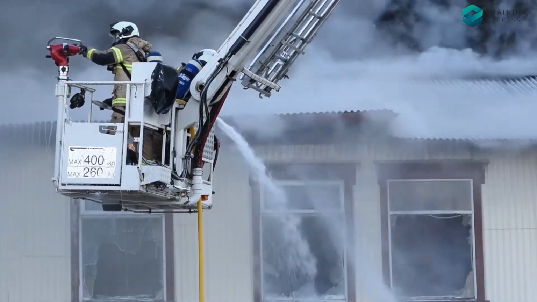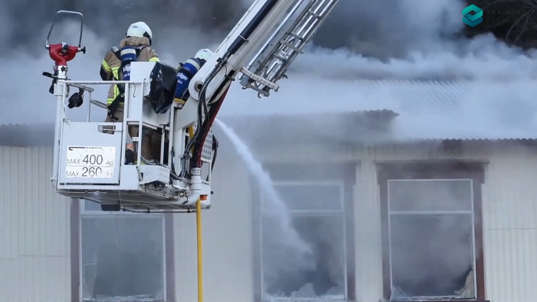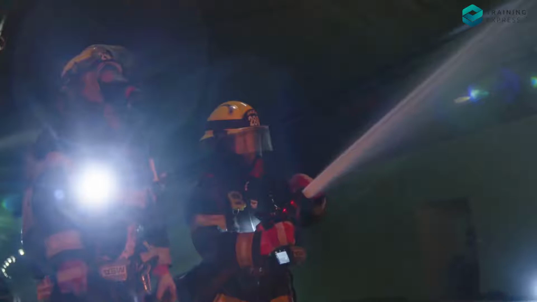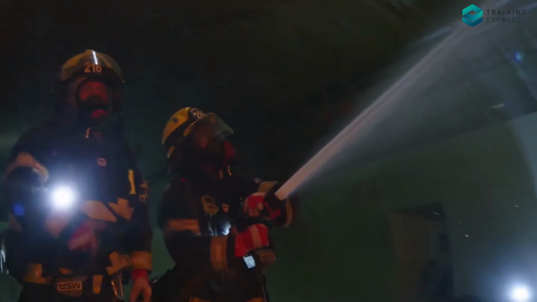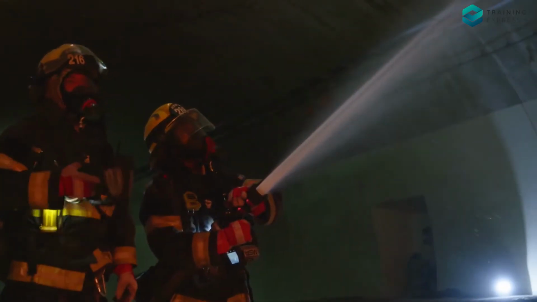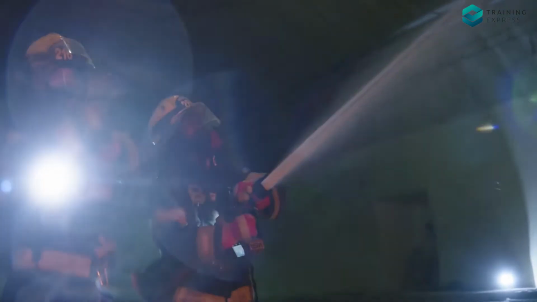Class A fires are simplest to extinguish because water spraying would cool the fire. Water-based or foam fire extinguishers are ideal for extinguishing ordinary combustible flames.